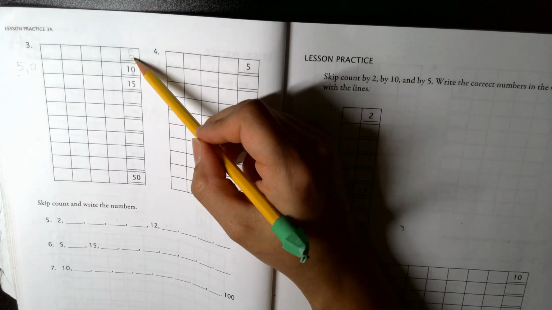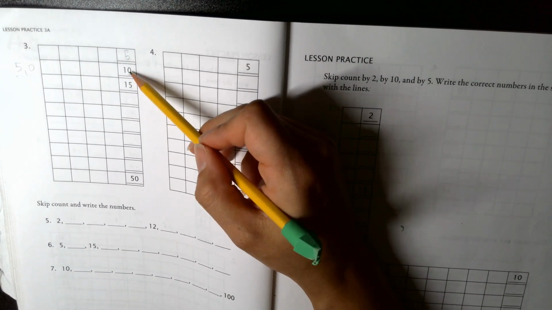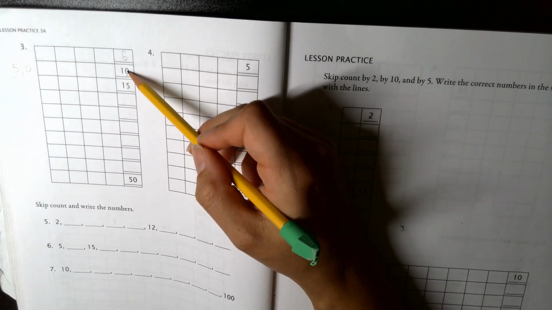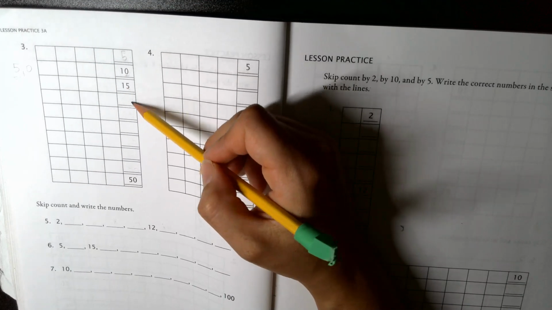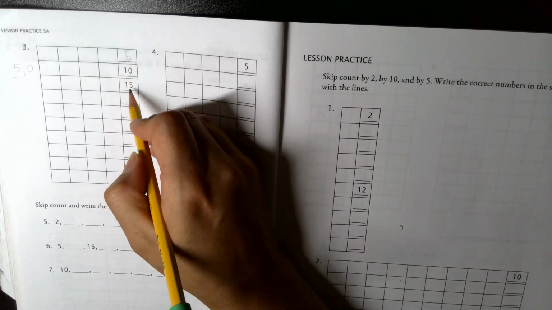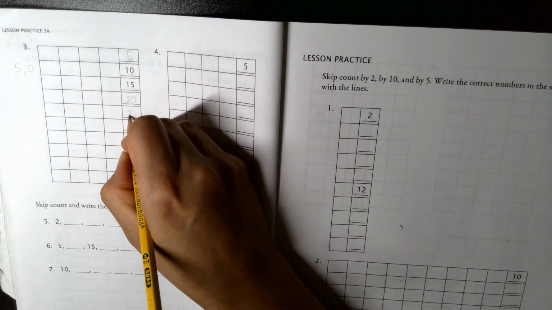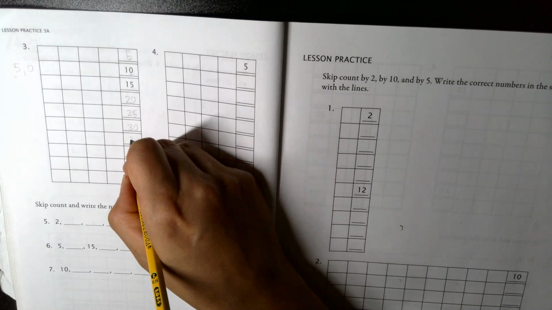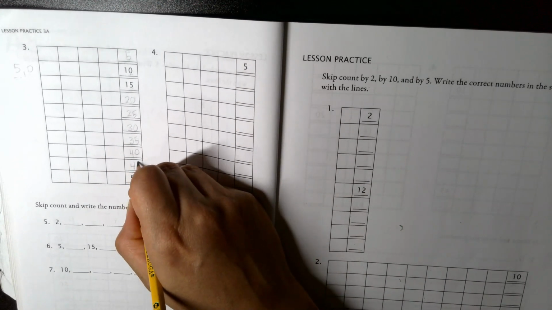So it's 5, 10, 15, and since we have 5, 0, 5, we know that the next number is going to end in a 0 because that's how it alternates. 5, 0, 5, 0, 5, 0, 5. So we know it's 5, 10, 15, 20, 25, then the next up is 30, 35, 40, and 45, 50.